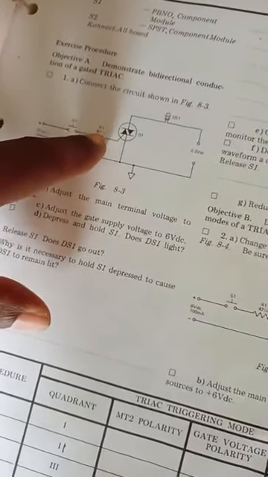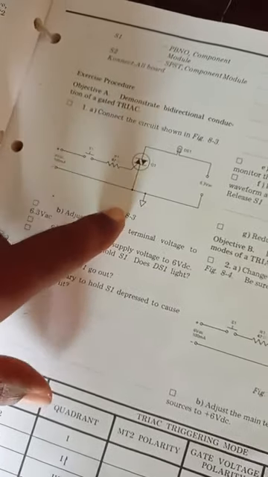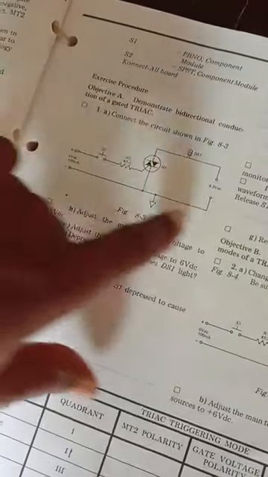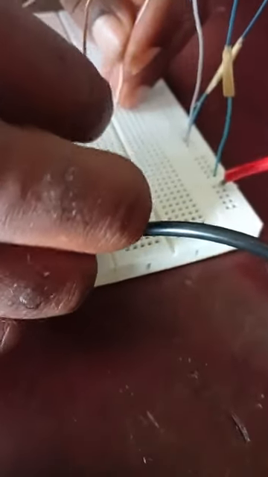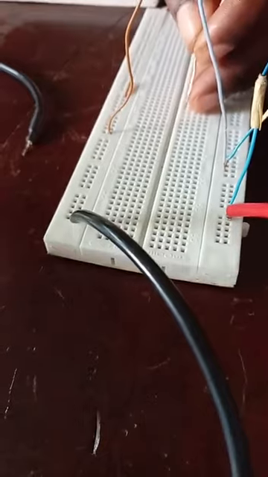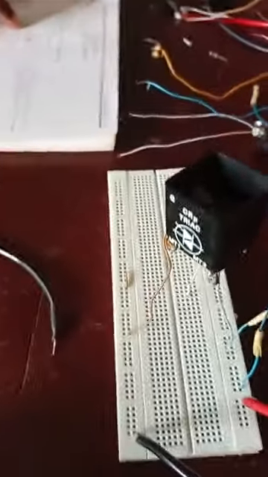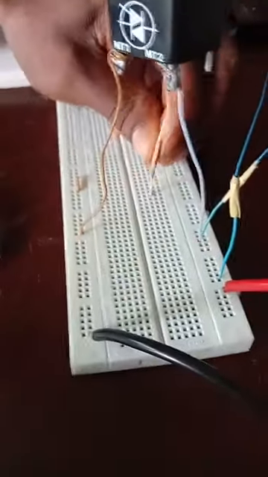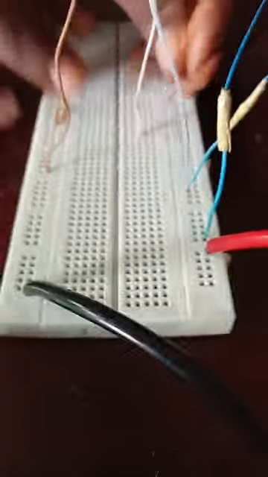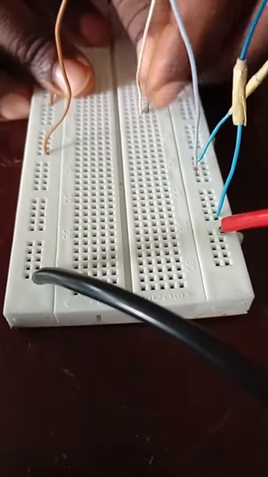Now it remains the gate and the MT1. MT1 goes to the ground, to the negative of our source. So let's connect it. This is the negative. This is the MT1 to the ground. This is the ground connected. That's MT1. Let's place the gate down. But this is MT1 connected. We have done that. The gate now will need a 47 ohm resistor. Let's use this one as our 47 ohm resistor. Connect it to the base of our triac, the gate, sorry.